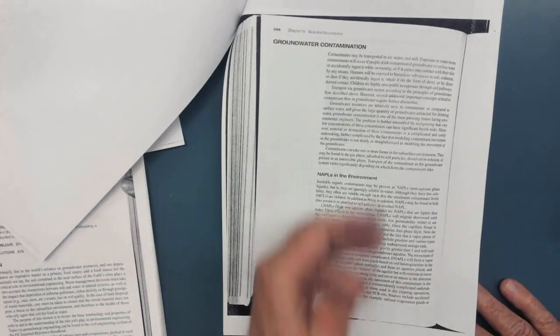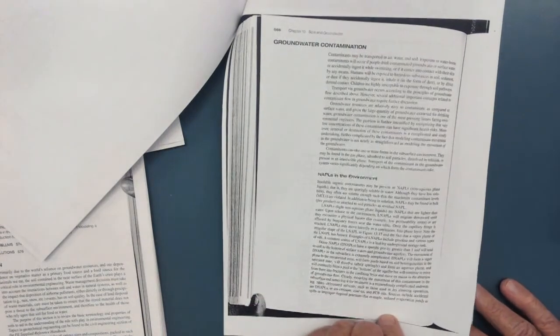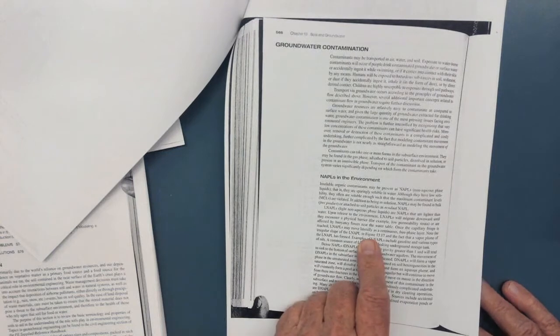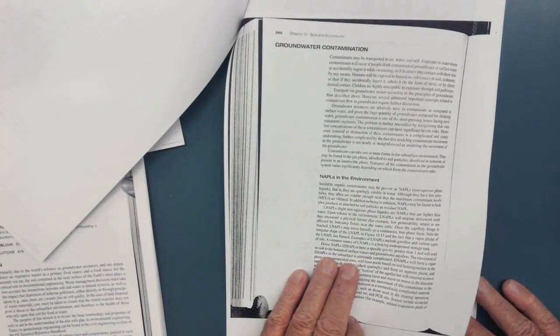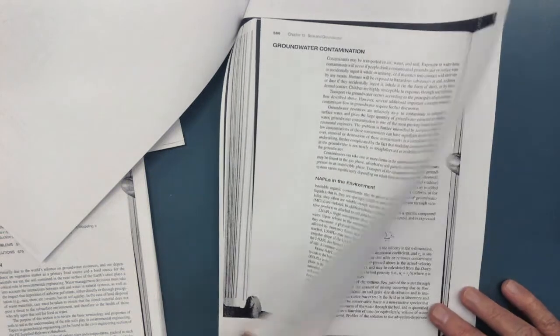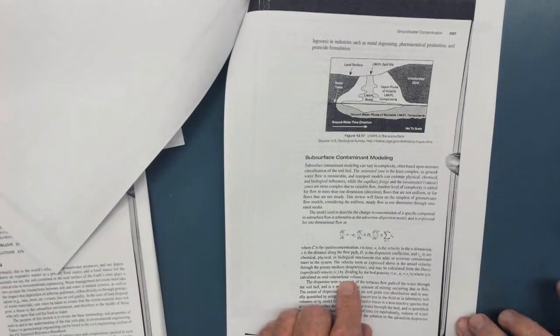Groundwater contamination, there's a lot of reading here. There is stuff about NAPLs, DNAPLs and LNAPLs in the handout, the book, okay? In the environmental part, not in the civil part. There is stuff about some NAPLs and different kinds of things.